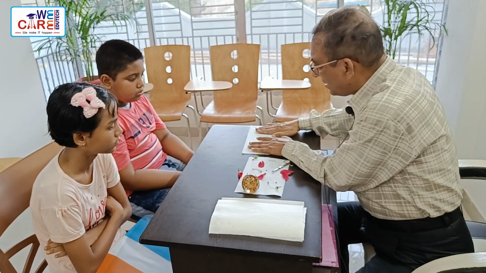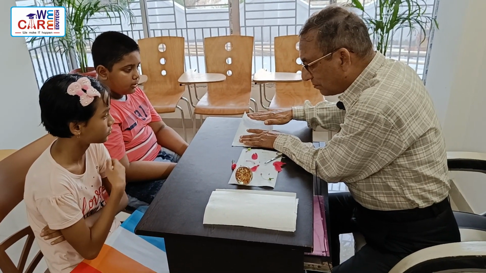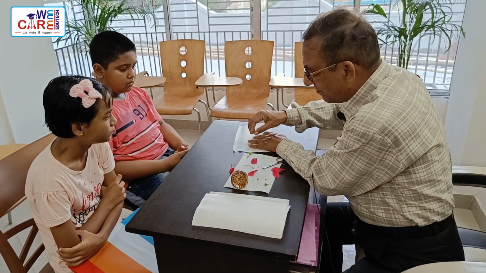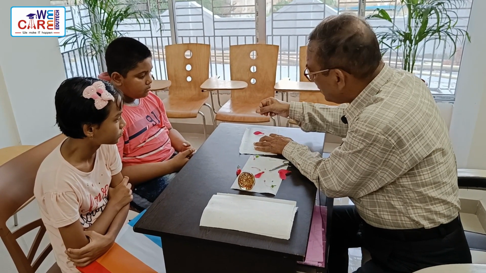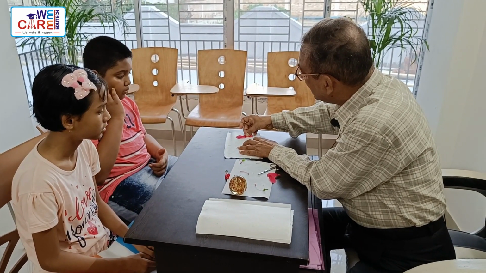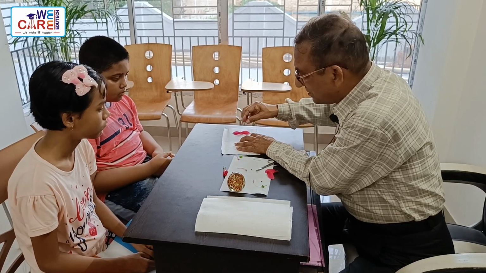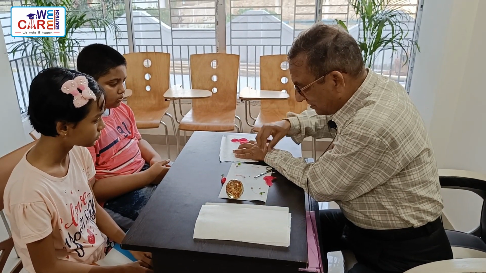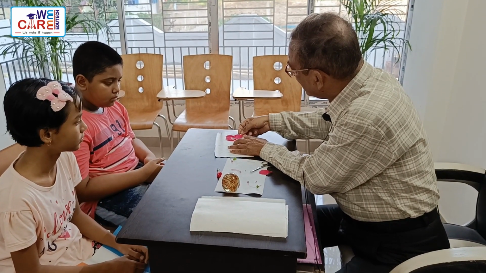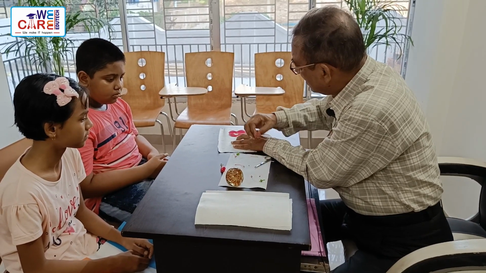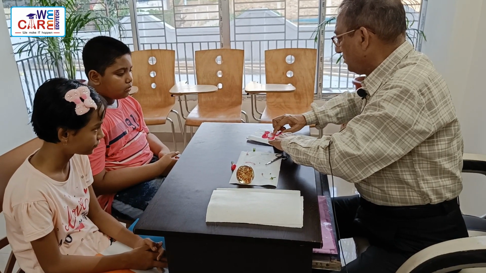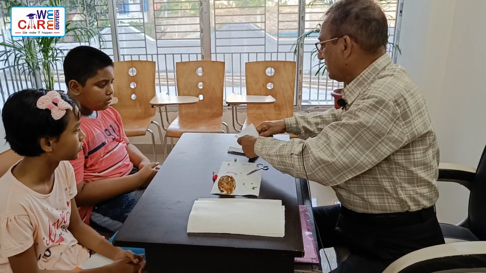At first, we take the blotting paper, and thereafter you place the petals one after another here. You put the petals here. Thereafter, you just fold the blotting paper like this.